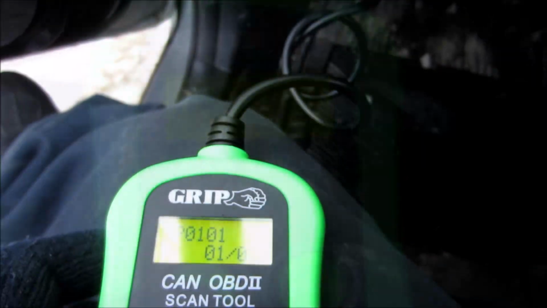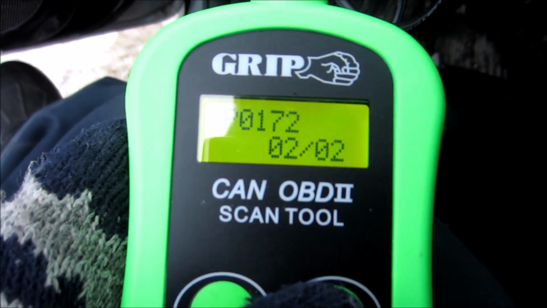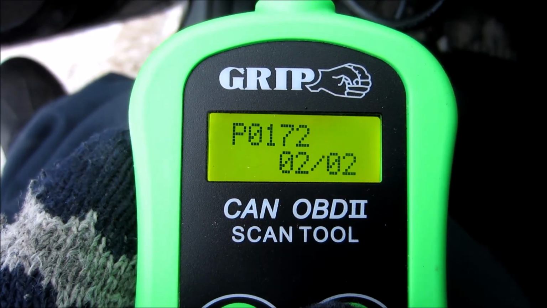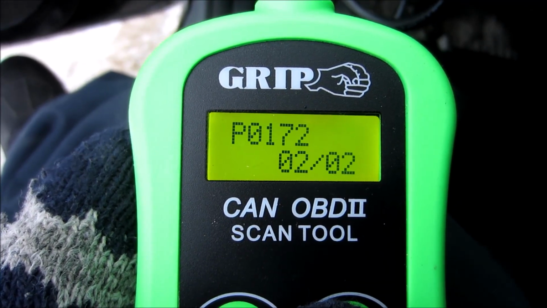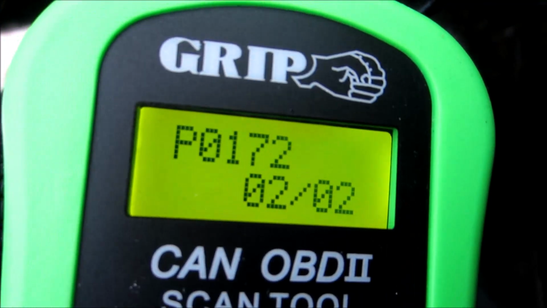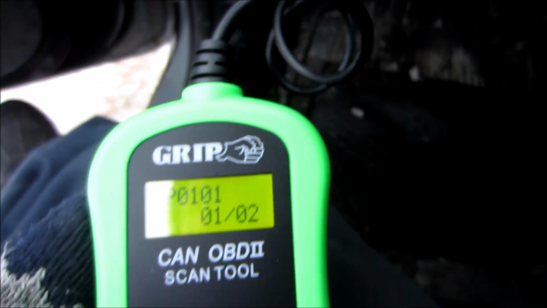P0. Let's see if I can scroll here to the next code. There's another code, P0172. See, it's got 2 of 2 codes. And this machine here, you can erase it if you want to.